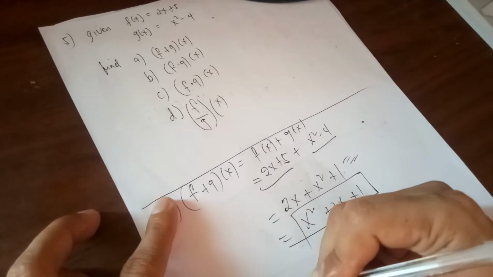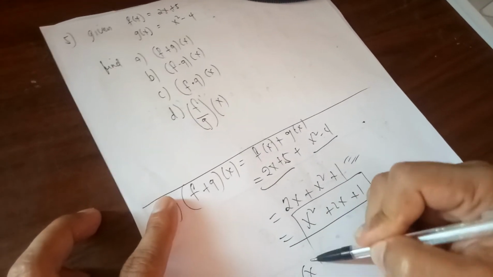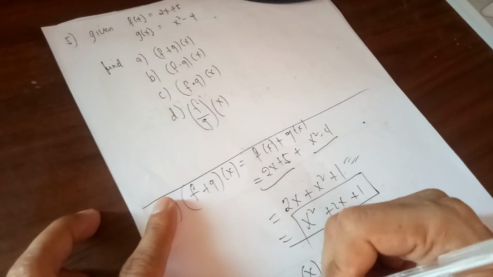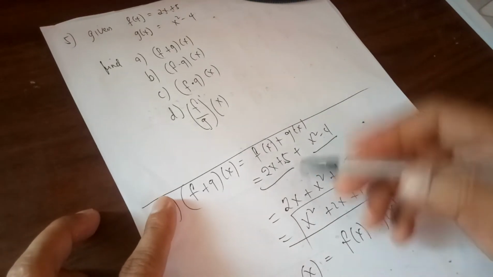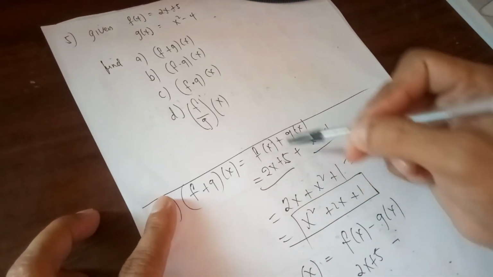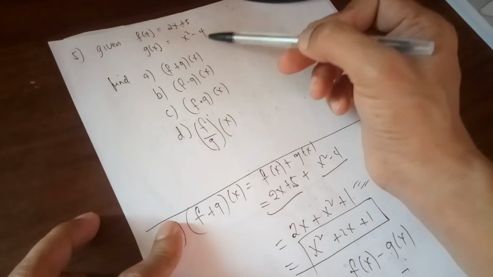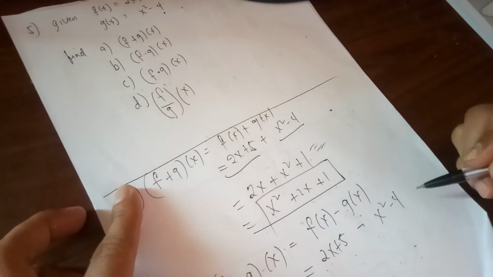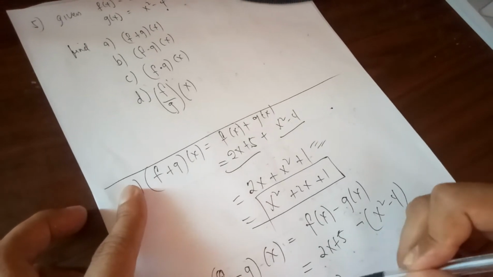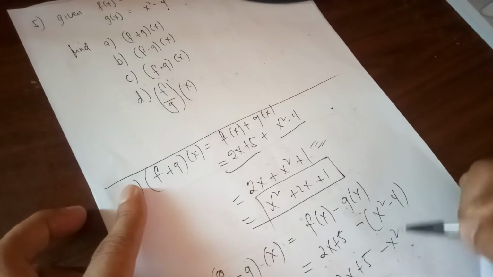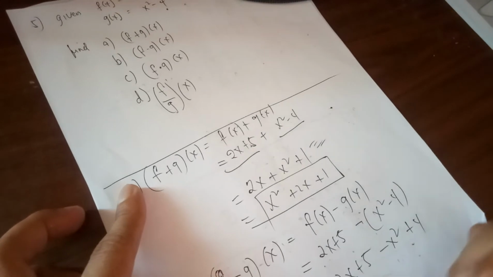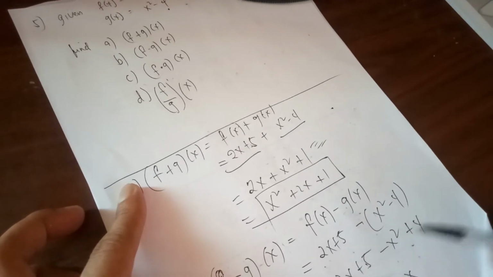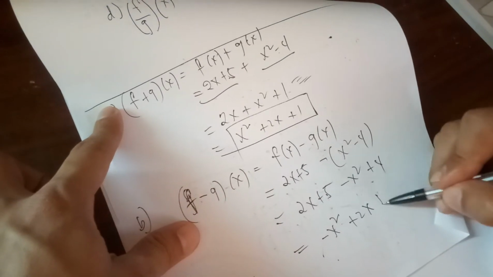Okay, letter B. Let us have f minus g of x. So this will be f of x minus g of x. Value of f, 2x plus 5 minus g. G is x squared minus 4. Since this is more than one term, we can enclose this. So 2x plus 5, negative x squared, negative times negative, positive 4. Rearrange, negative x squared, then positive 2x, and 5 and 4, both are positive. This is equivalent to positive 9. So this will be your final answer. Now letter C.